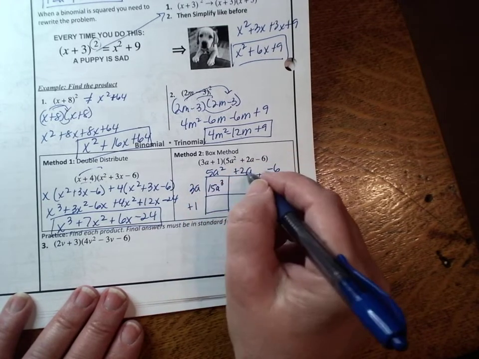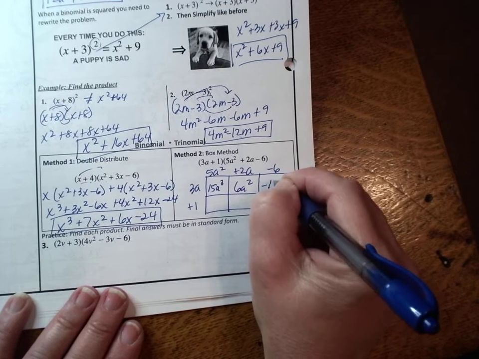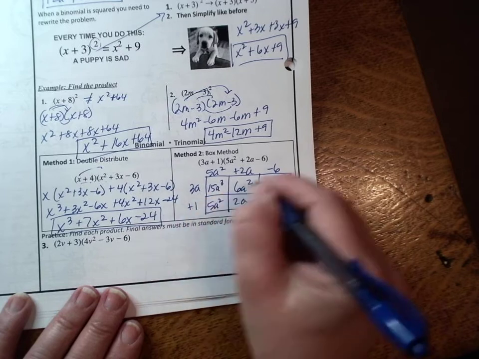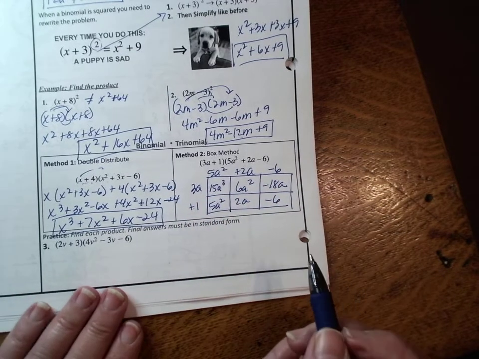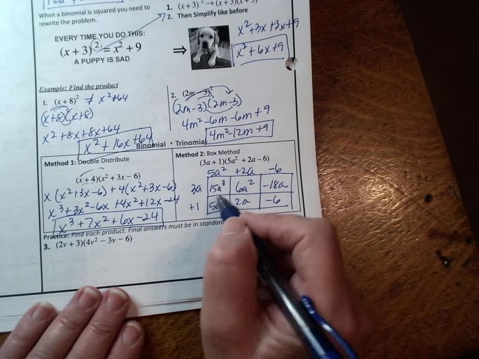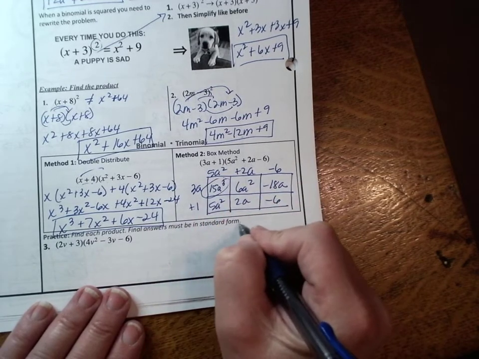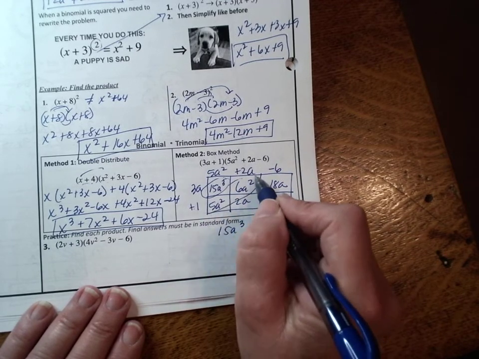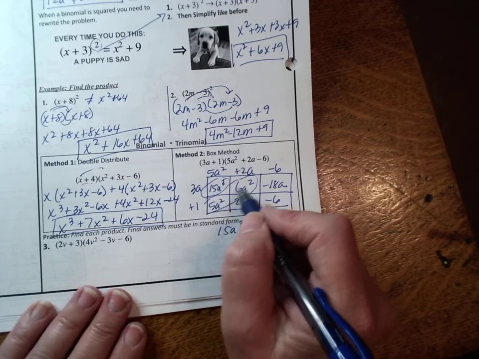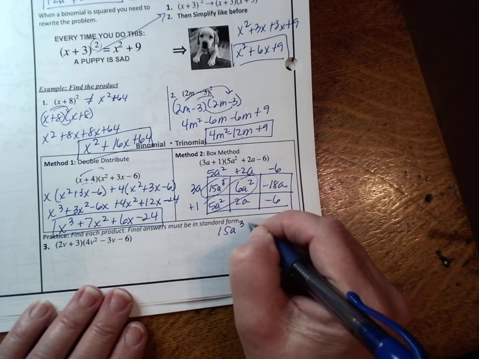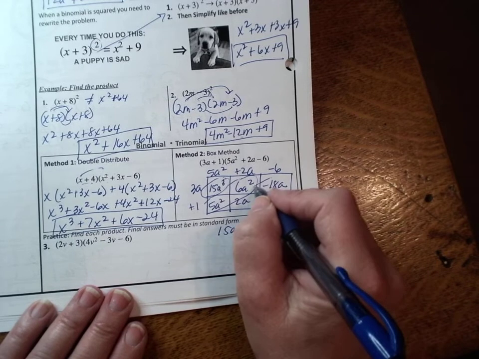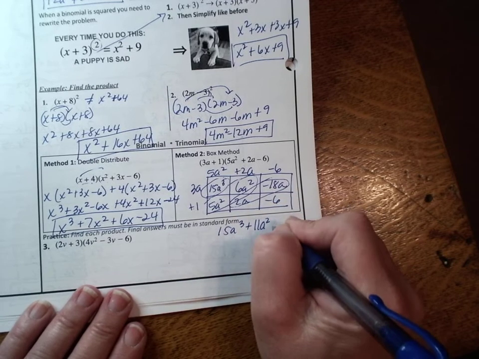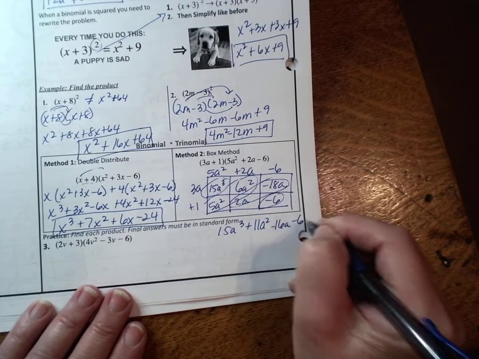15a cubed, 6a squared, negative 18a, 5a squared, 2a. Since it's plus 1, it's like the exact same thing. Now, when you combine, diagonals should combine. So 15a cubed. Then these should combine. Now, since I didn't have a sign, those are both positive. I probably should have put plus, but that's okay. So that's going to be a positive 11a squared. Then these diagonals, negative 18a plus 2a is a negative 16a, and then negative 6.